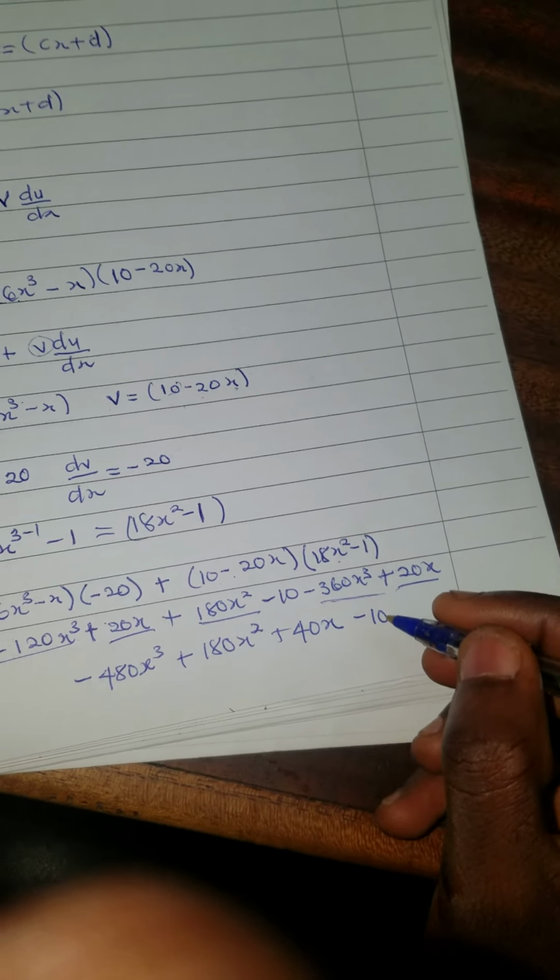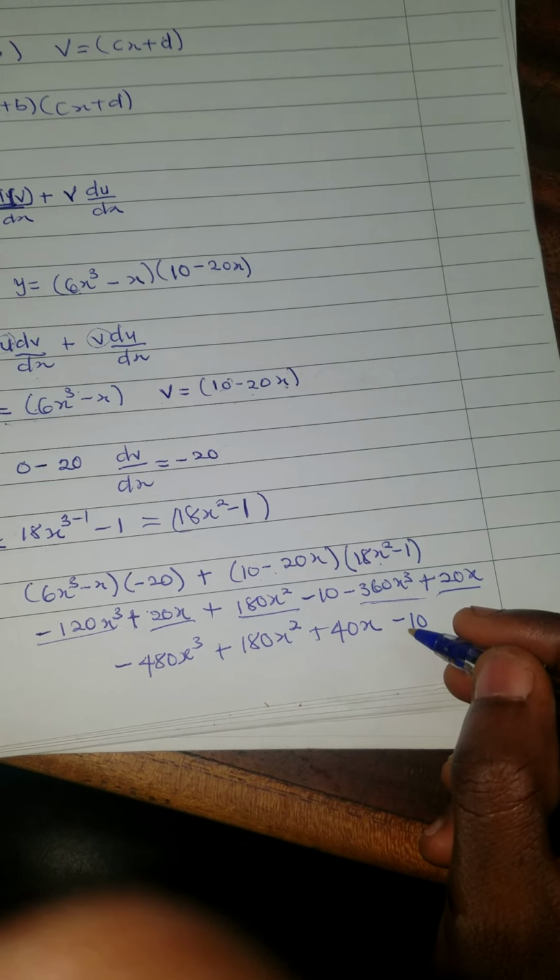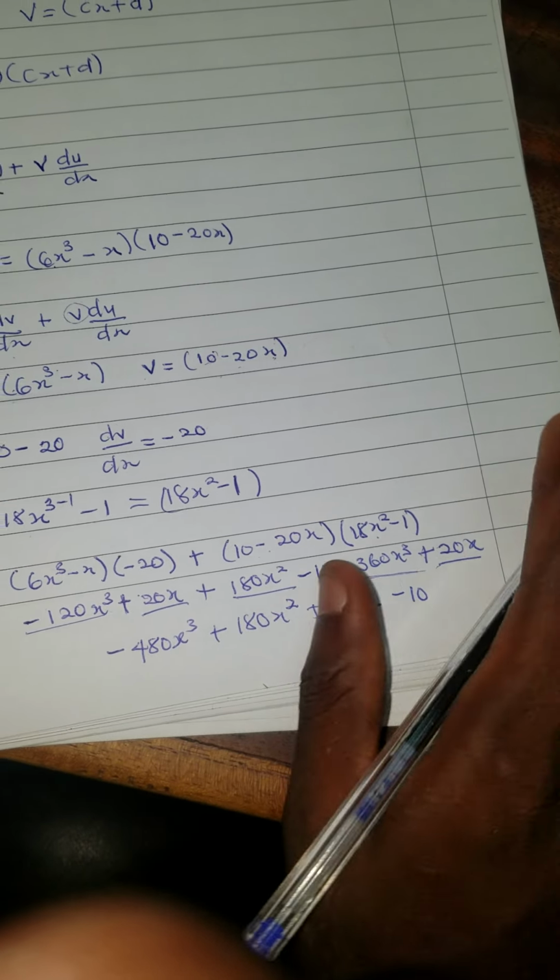And that gives us the solution of our first example.